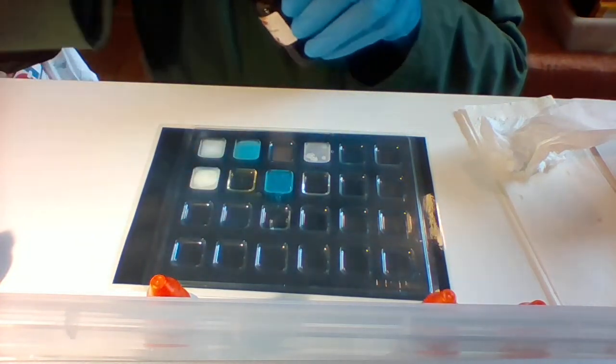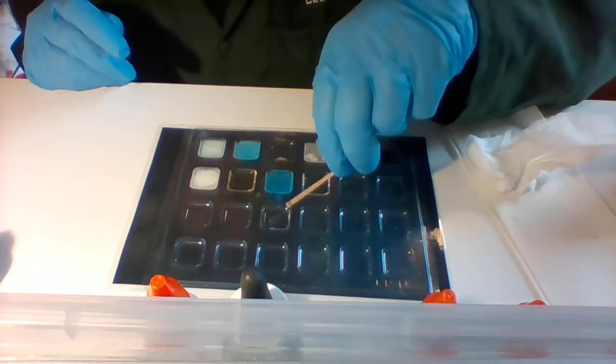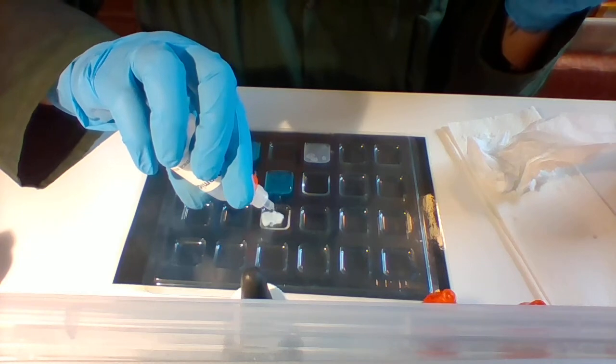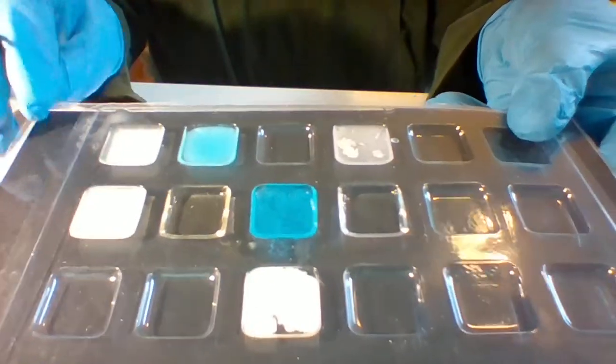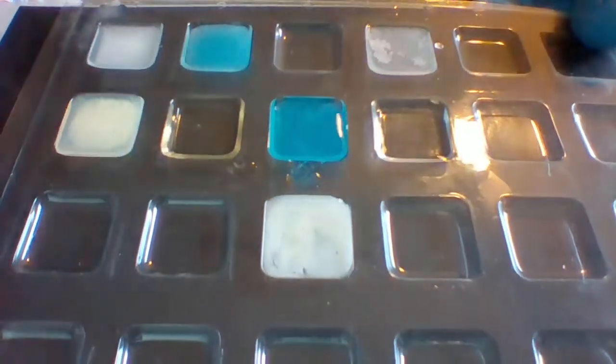So there you go, that's the clear silver nitrate, adding some clear sodium bromide. There you go. That's silver nitrate and sodium bromide.